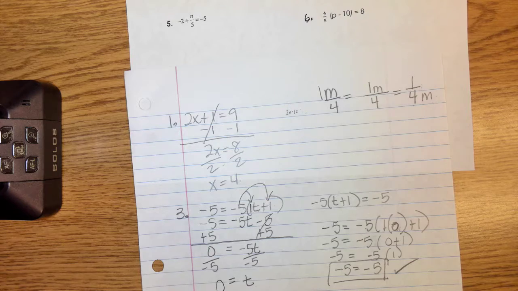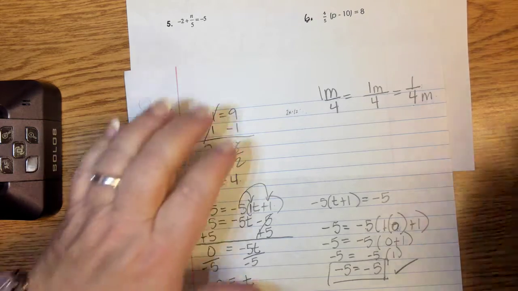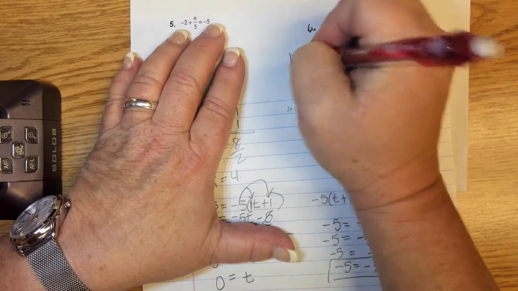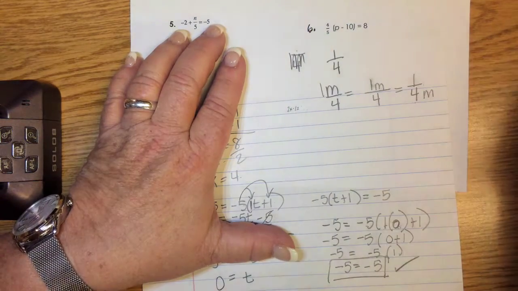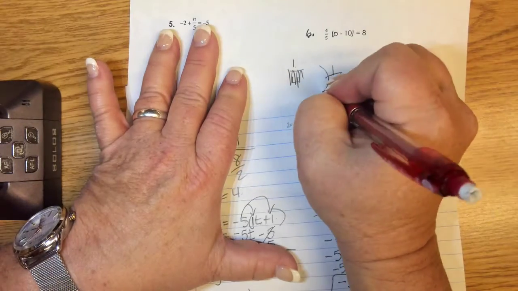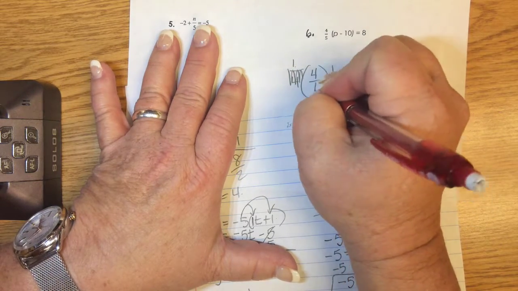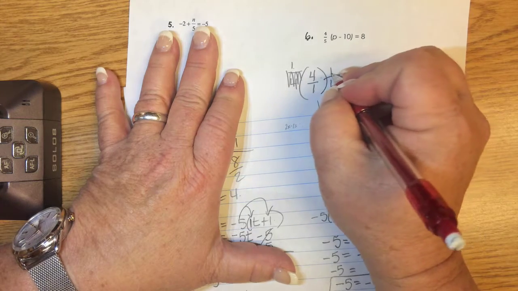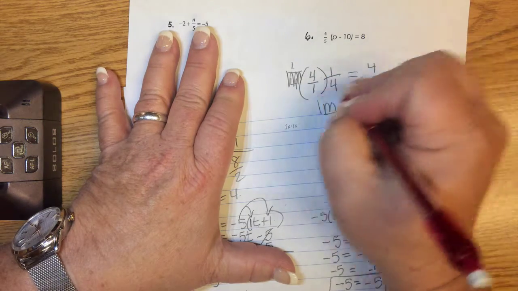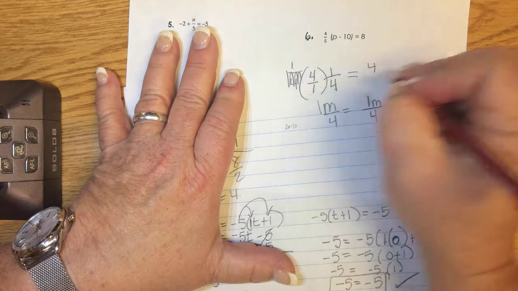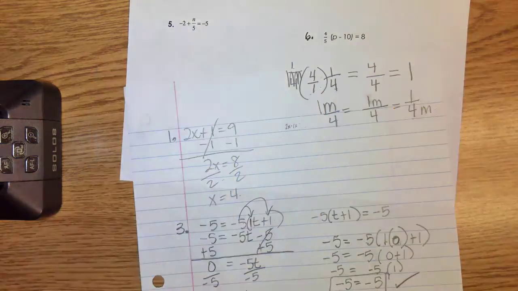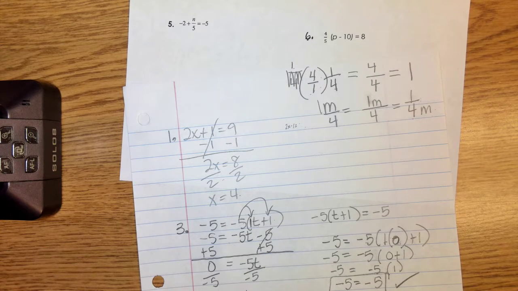So if I have 1/4, and I take 1/4 and multiply that by 4 over 1, what happens? I get 4 times 1, which is 4. 1 times 4 is 4. And 4 over 4 is 1. So I end up with 1. Do you see how I get rid of my fraction?